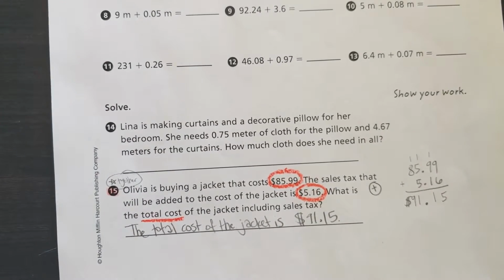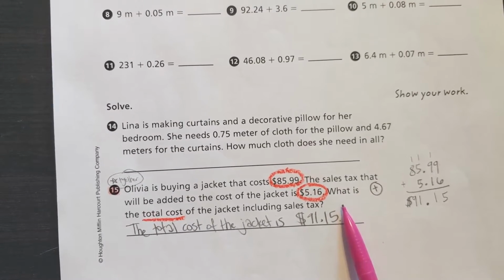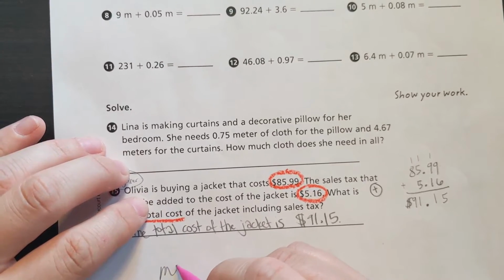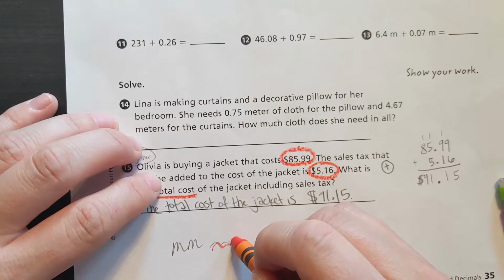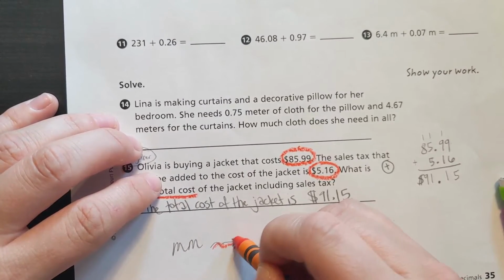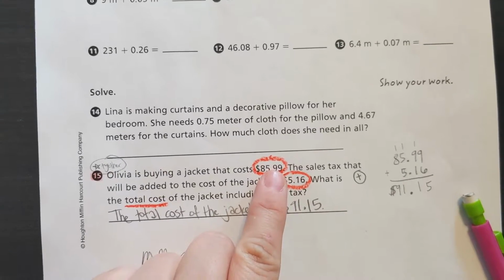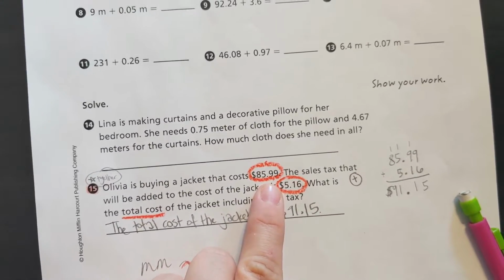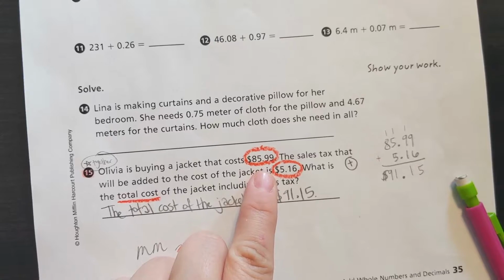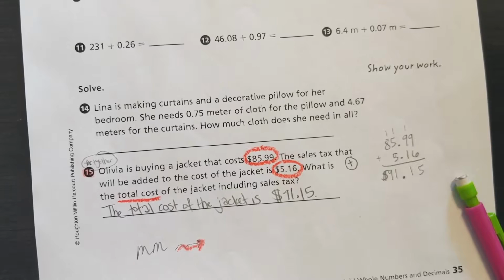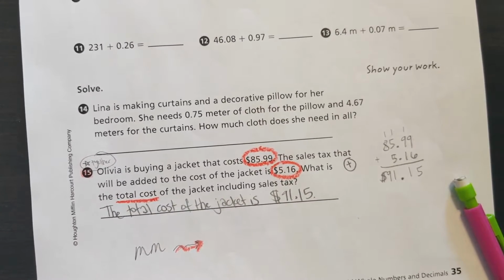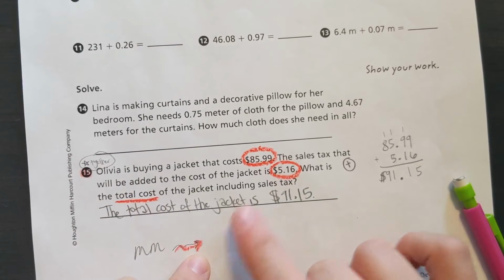All right, I do want to walk you through something that a few of you might have caught. This actually could have been mental math. Will you put a little MM with a squiggly arrow right here? How many of you looked at that problem and you thought, man, $85.99, that is super close to $86. It is, huh? It's only 1 cent away from $86. So what I could have done with my brain, using just my mental math skills, I could have done this.